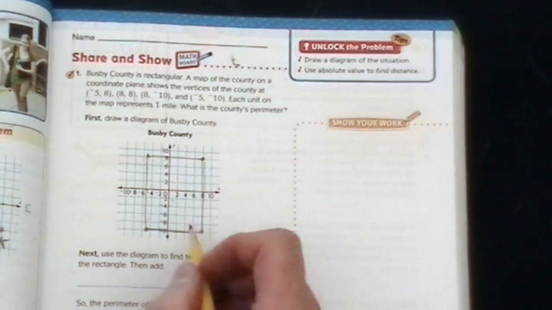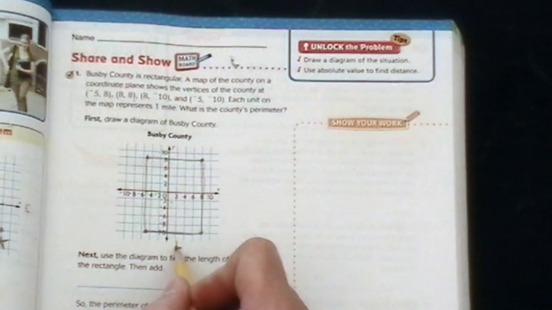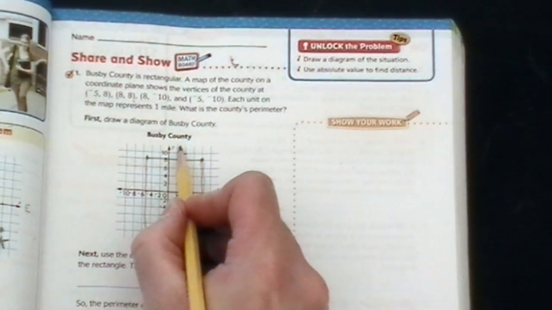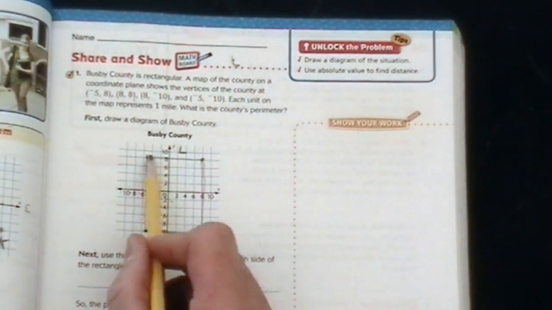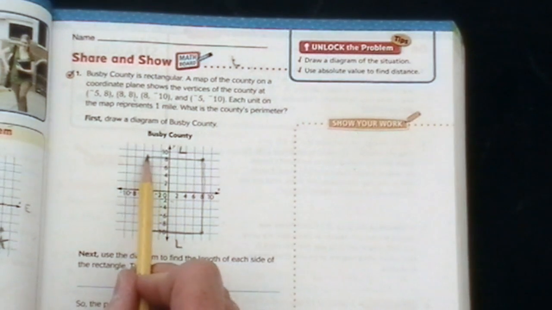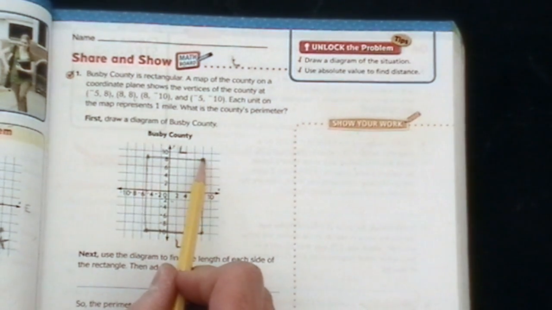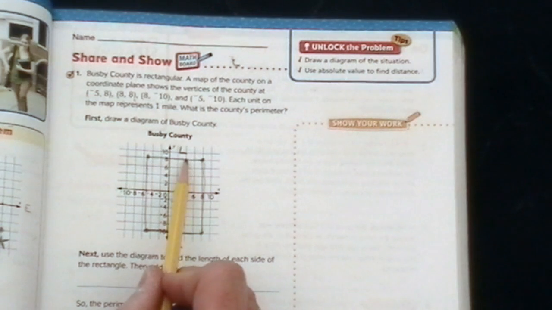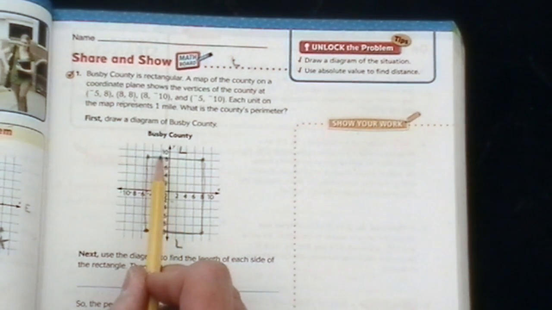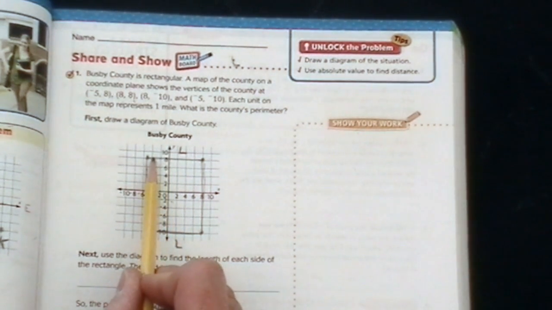Next, use the diagram to find the length of each side of the rectangle, then add. Well, let's see. Let's call this the length, and this side up here is going to be the length. And we'll count. So remember, each unit here is 2 units. So 2, 4, 6, 8, 10, 12, and then plus 1 is 13.